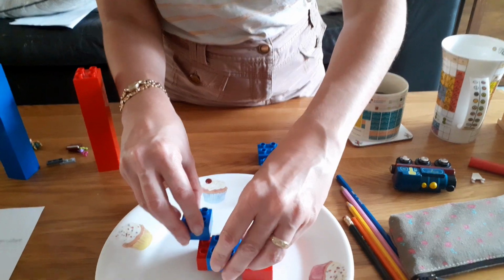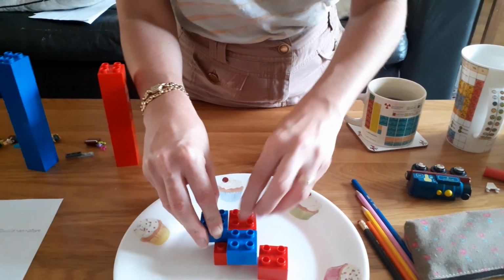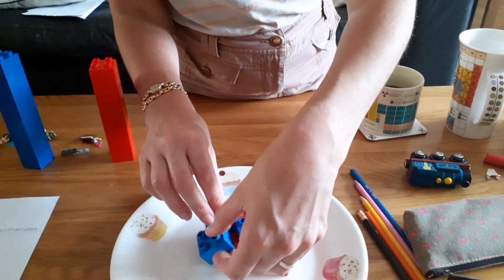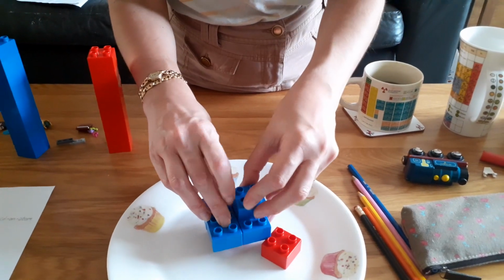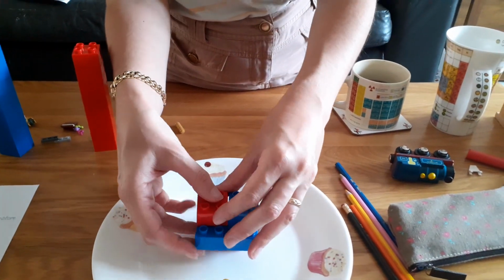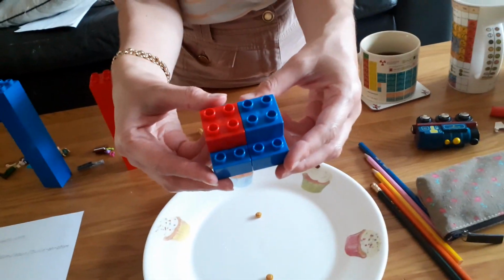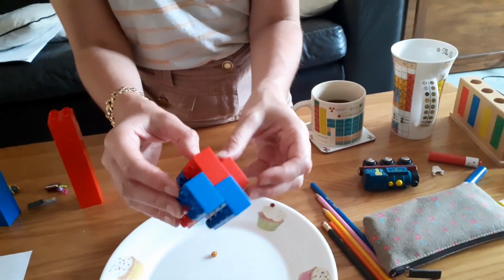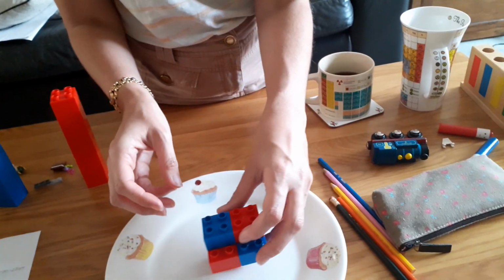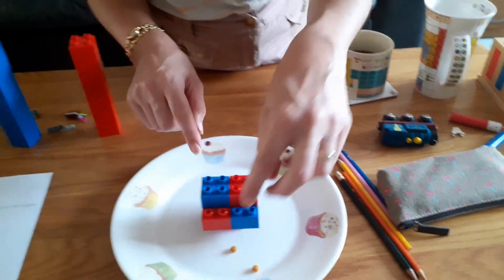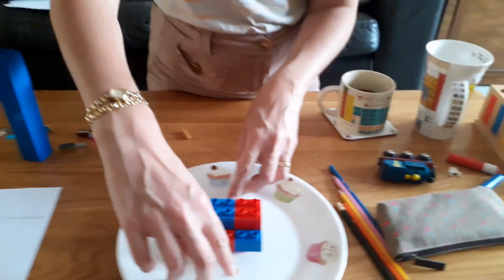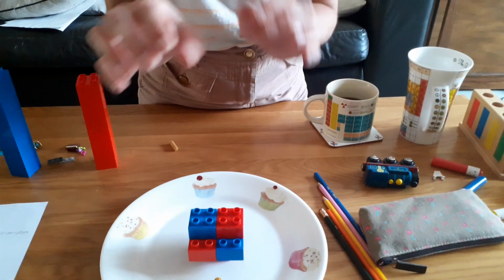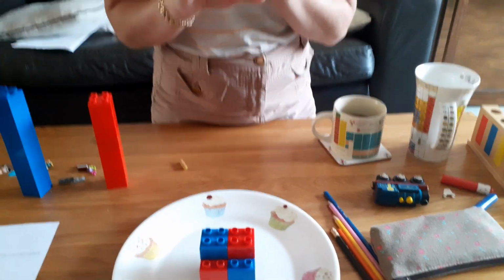1, 2, 3. Okay, so there we go. My nucleus is getting bigger. It's got 3 positive protons and 4 neutral neutrons. And those 3 positive protons are balanced out by 3 negative electrons, which have no mass.